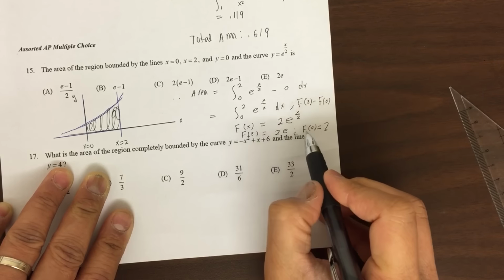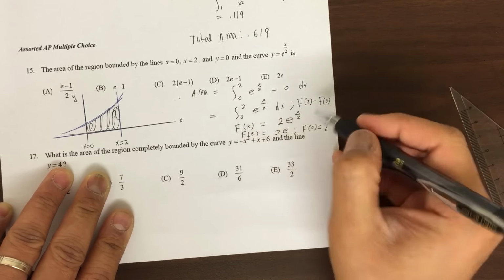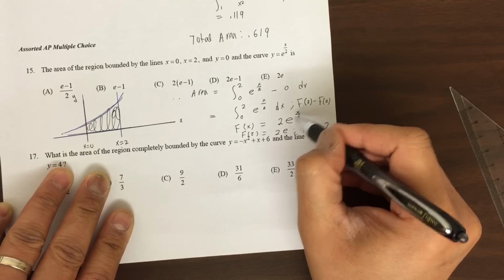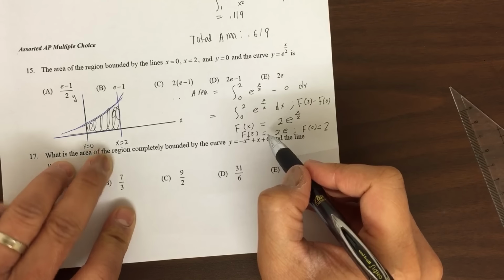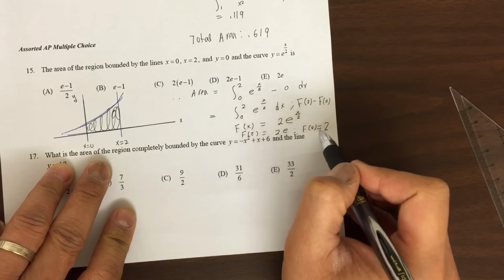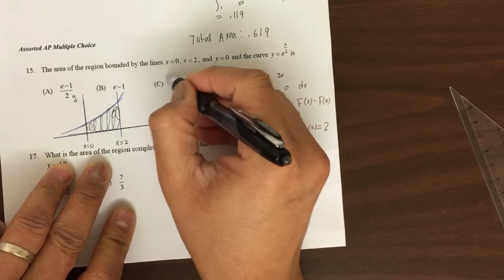So the area for this, when we plug 0 in there, we get e to the 0, which equals 1, times 2 is 2. So the area for that region is going to be 2e minus 2, and this is 2e minus 2.